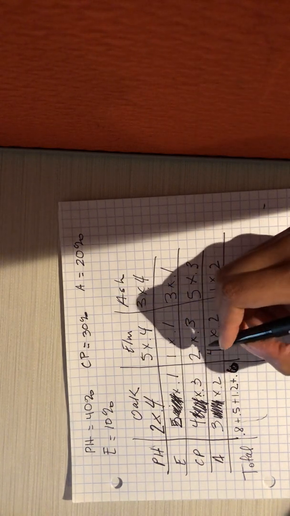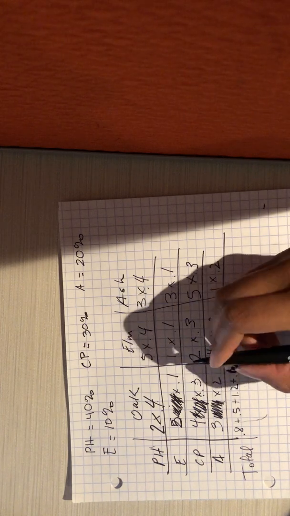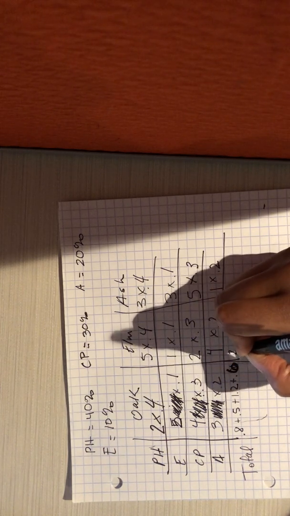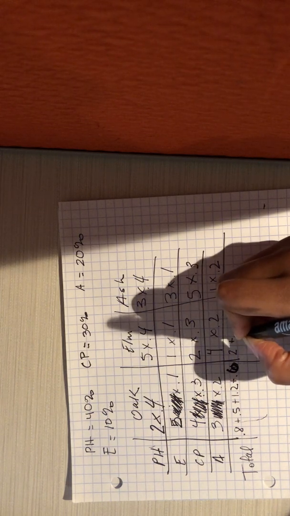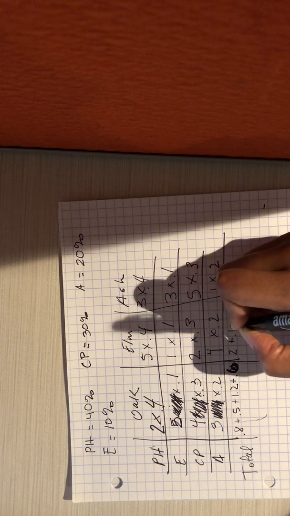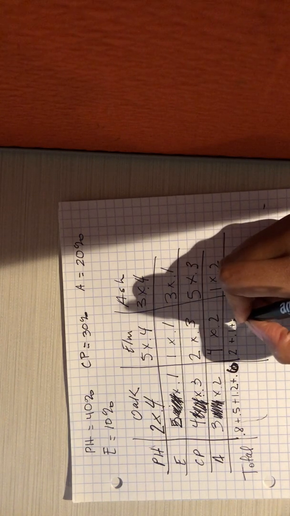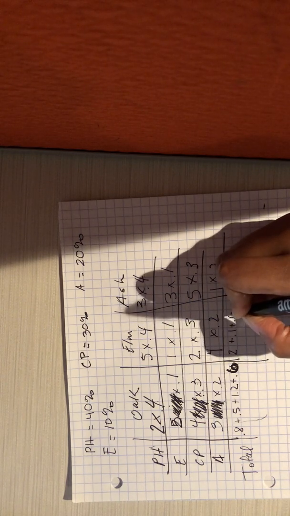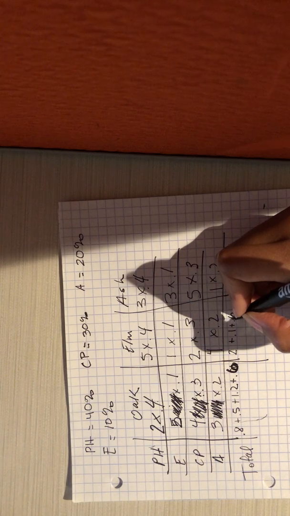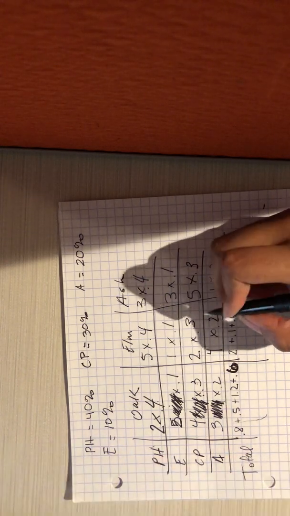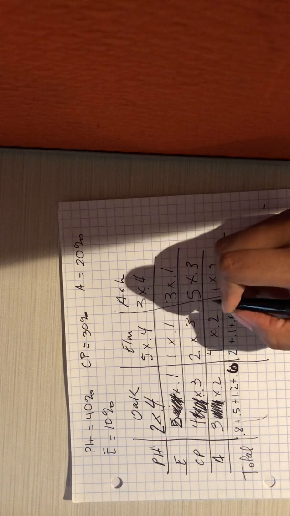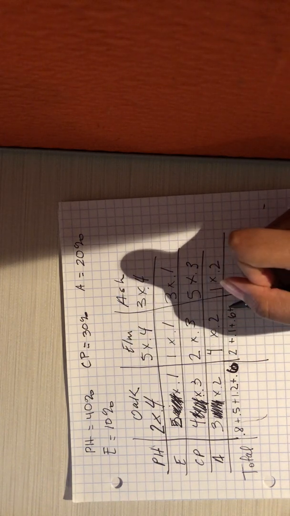Same here for Elm: 5 times 0.4 is 2, plus 1 times 0.1 is 0.1, plus 2 times 0.3, which is 0.6, and then 4 times 0.2 is 0.8.